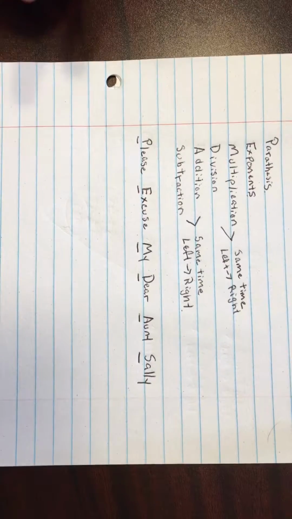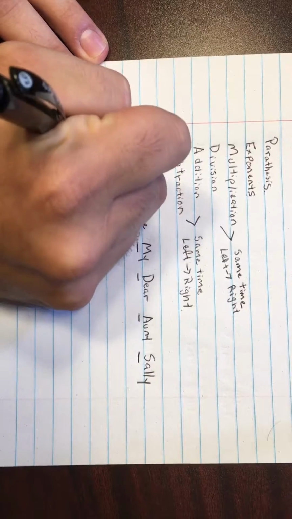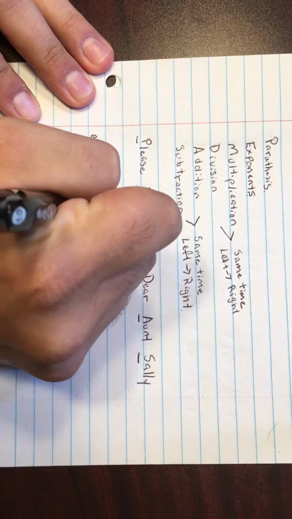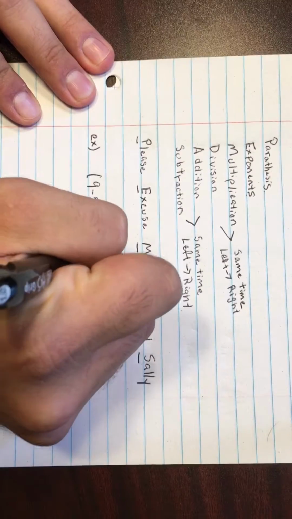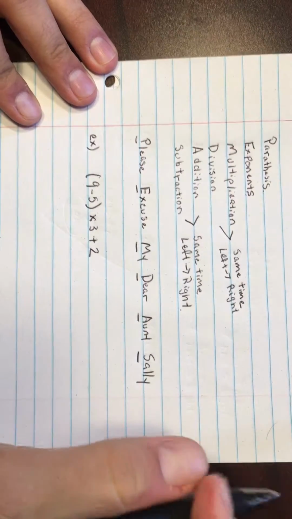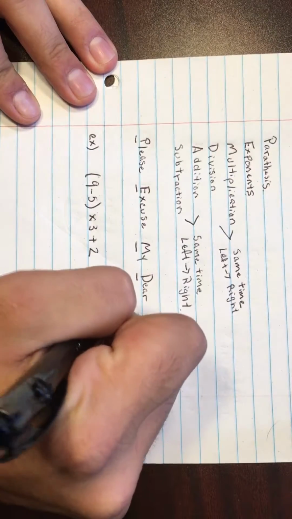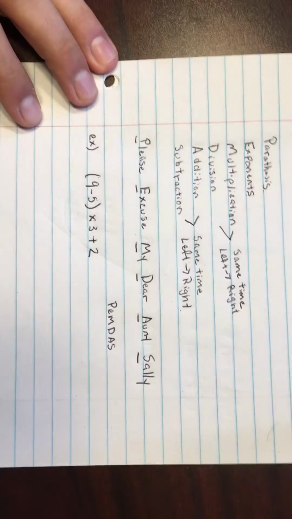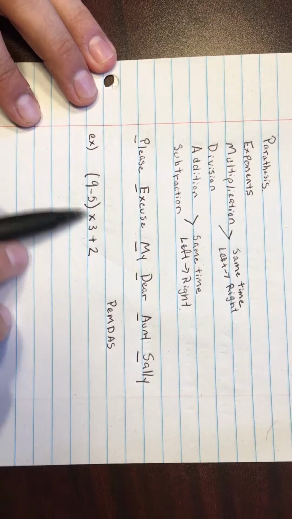So we're going to do a couple problems. I'm going to start off with an example here to kind of show you. We're going to start off with, in parentheses, 9 minus 5, times 3 plus 2. Okay? So, what I tell my students is sometimes on tests and homework, just to remember it, if you want, quickly in the corner of the page on the top, it doesn't need to be big, write down please excuse my dear Aunt Sally, or the PEMDAS, so you remember each step.